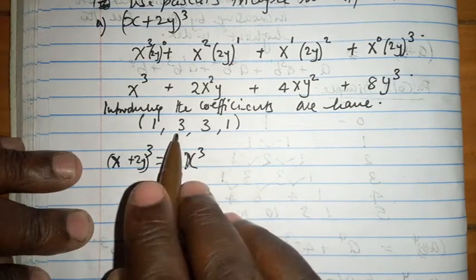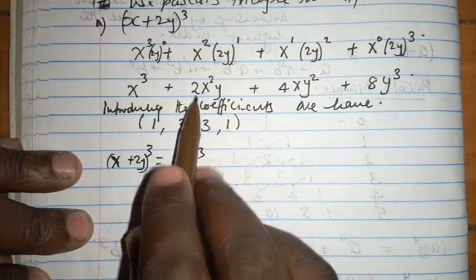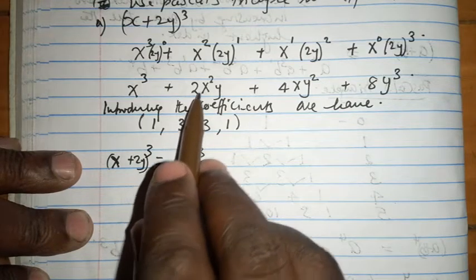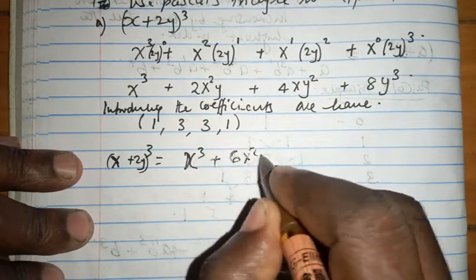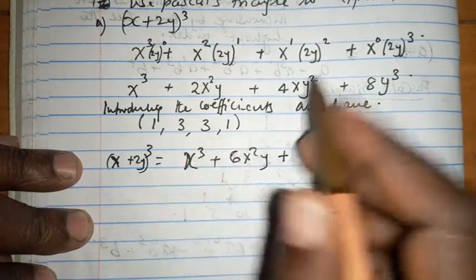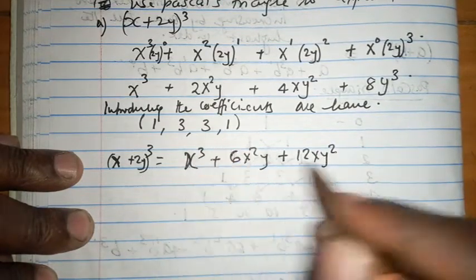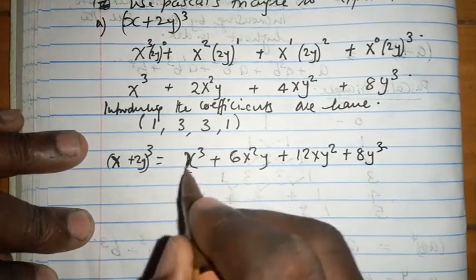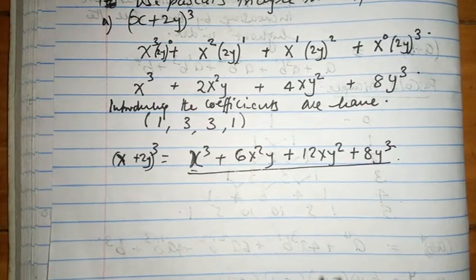But the coefficient of the second term is 3, so 3 times 2x squared y becomes 6x squared y, and the third coefficient is 3. 3 times 4 is 12xy squared, and the final coefficient is 1 times 8, which is 8y cubed. And that is the whole thing. It is as simple as that.